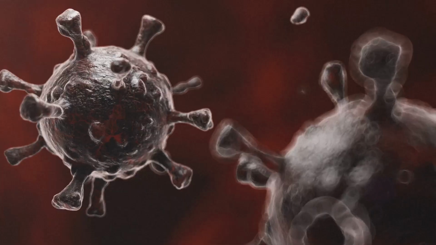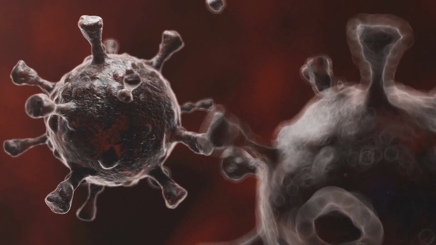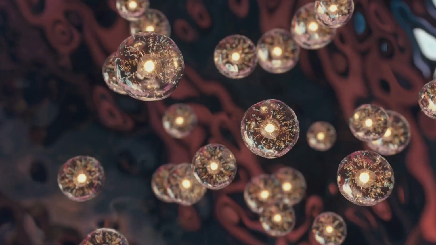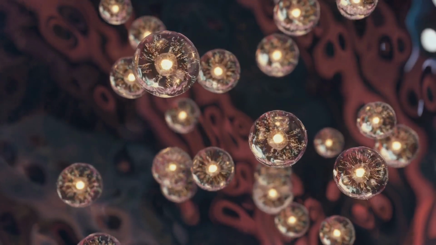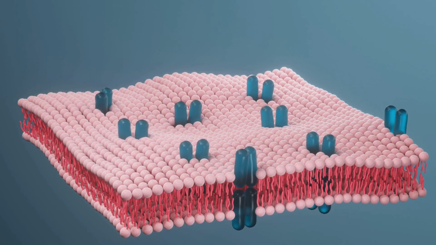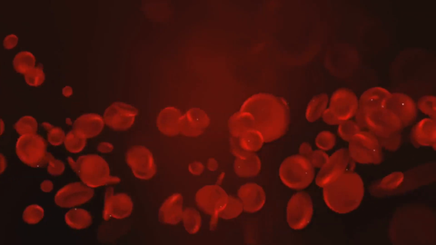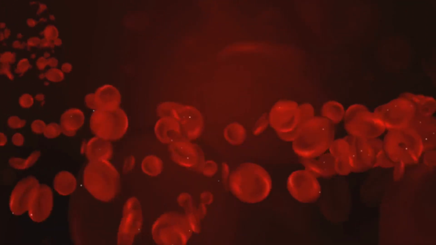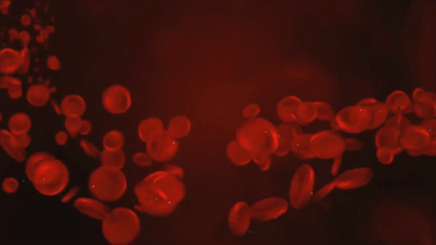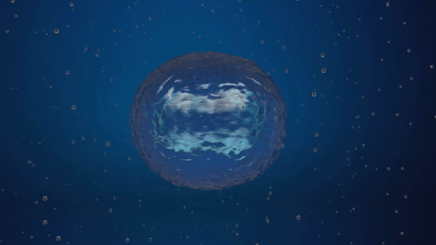Active transport requires the cell to expend energy. It occurs against a concentration gradient, from an area of low concentration to an area of high concentration. An example of active transport is the sodium potassium pump. This pump uses energy to move sodium ions out of the cell and potassium ions inside the cell. The plasma membrane plays a vital role in regulating the transport of molecules into and out of the cell.